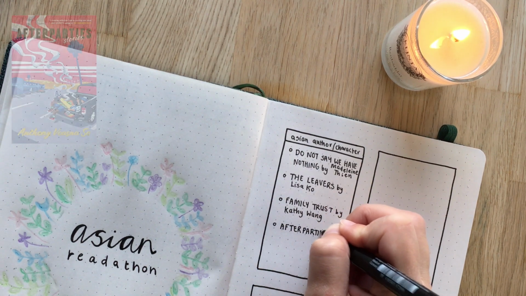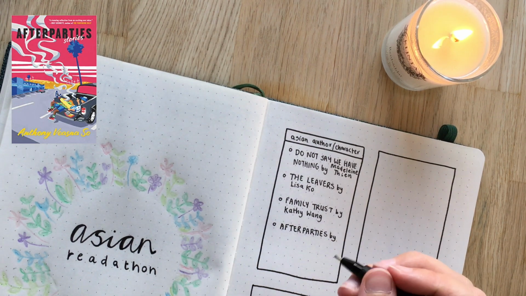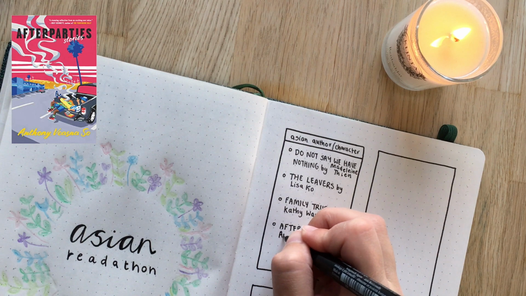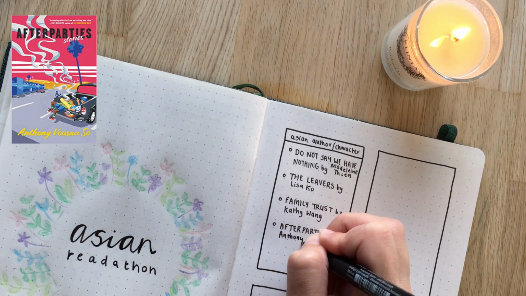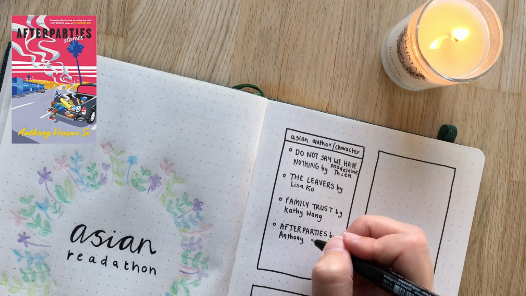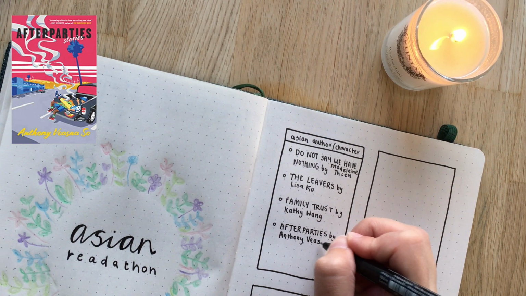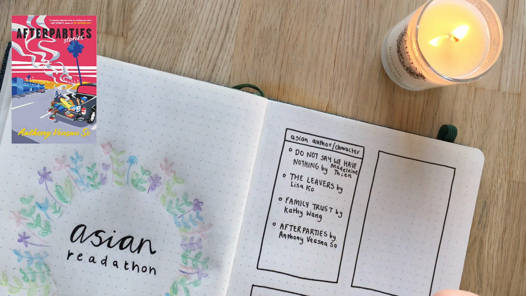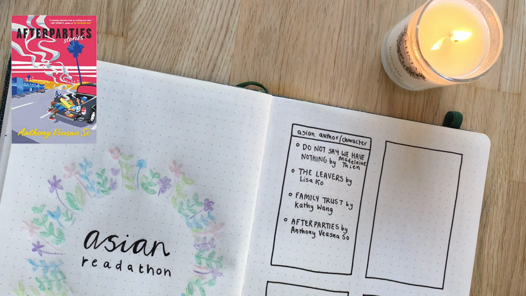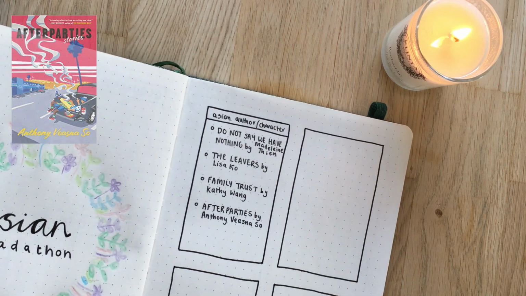And then we have Afterparties, and this is a short story collection. I started reading this last month. I got a copy via NetGalley, and it's absolutely fantastic so far. There are some heavier themes in it, so I was dipping in and out of it between other things, but definitely if you like literary fiction, or if you like short stories in general, this is definitely one to put on your radar. It's absolutely fantastic so far, with such a high quality of writing, and definitely one to watch.